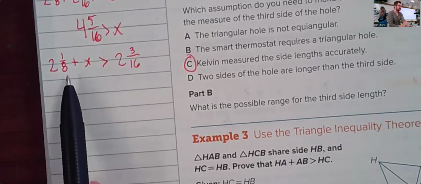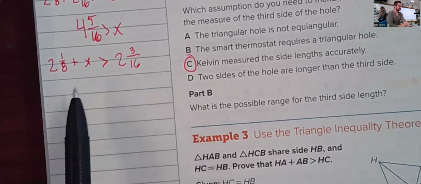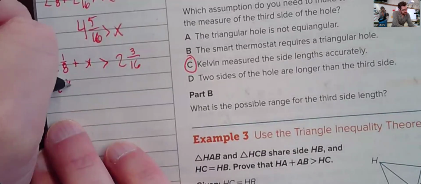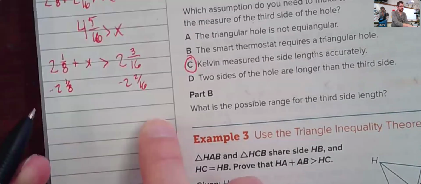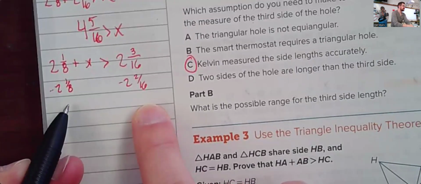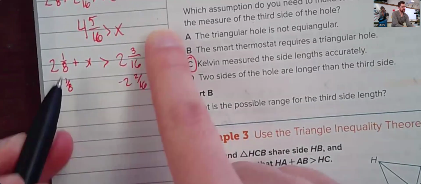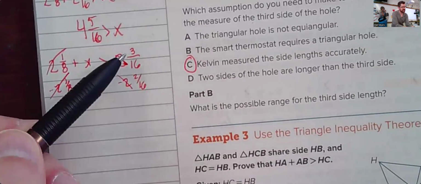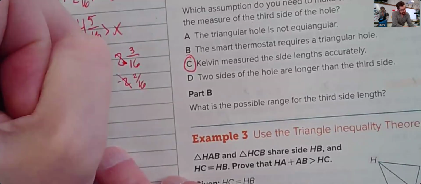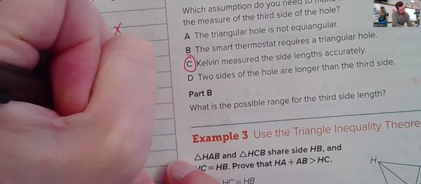What do you multiply 8 by to get to 16? 2. So you multiply this fraction by 2 over 2. So you can say minus 2 1/8 here, and then minus 2 2/16 over here, because those two things are the same, but we're just using the common denominator version of both of them. So the 2's cancel, and then if you subtract 3/16 minus 2/16, you just get 1/16. So x is greater than 1/16 of an inch.